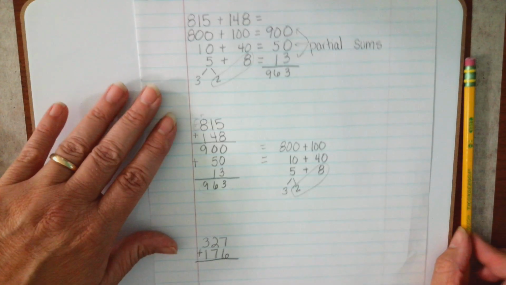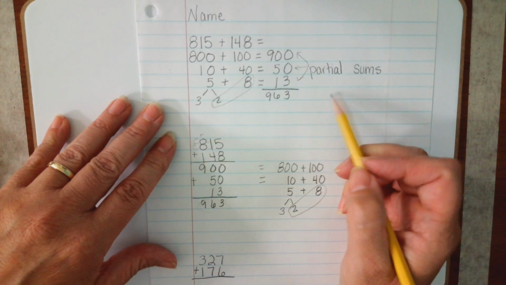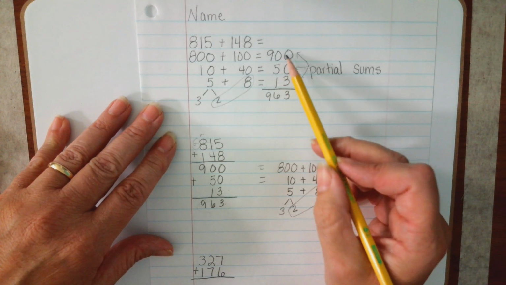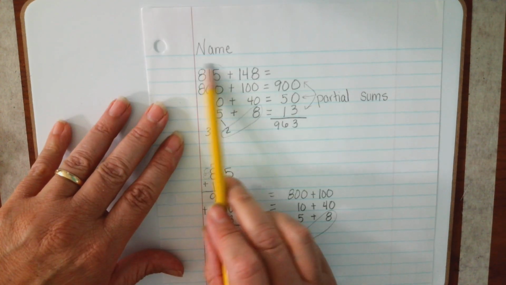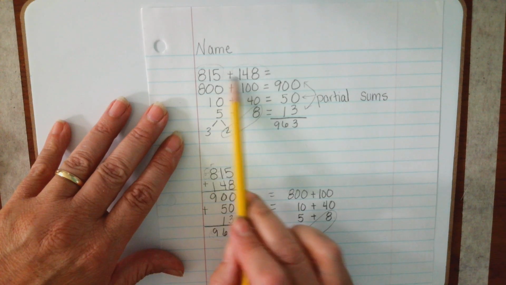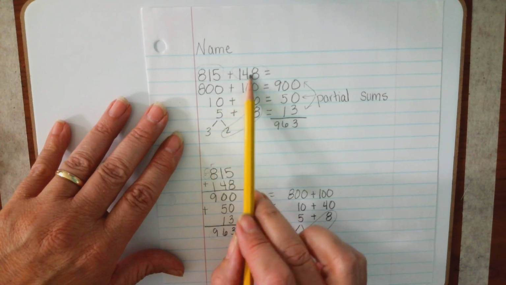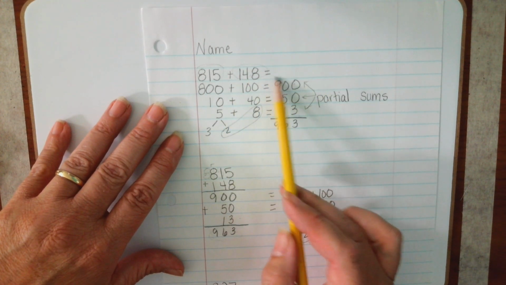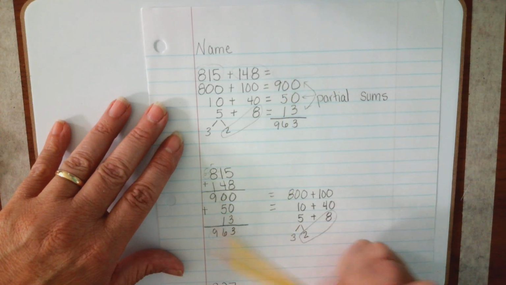Just to review on some of our vocabulary, partial sums are what you break down. Add-ins are what you add together in an addition problem. And what an addition problem equals is the sum.